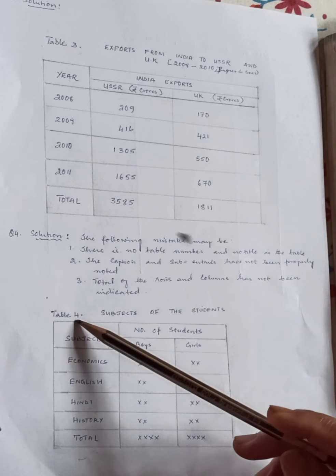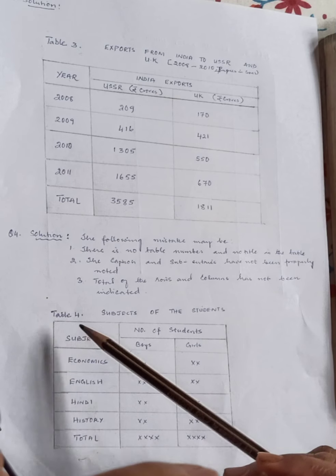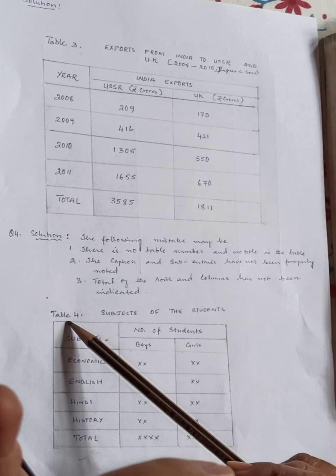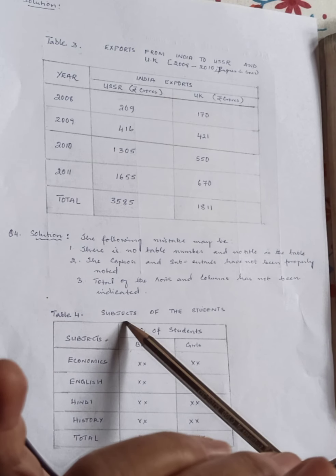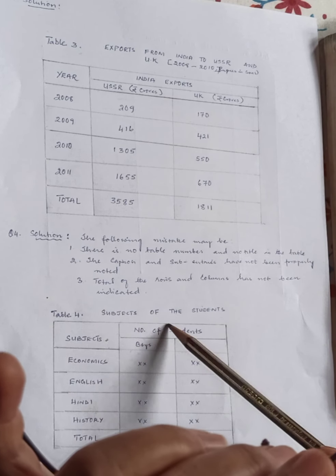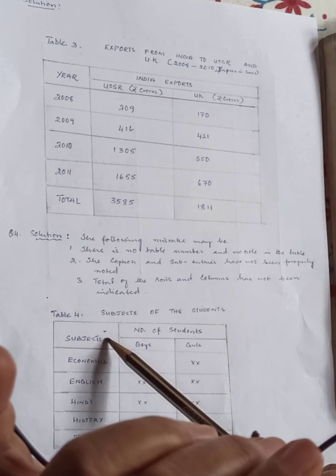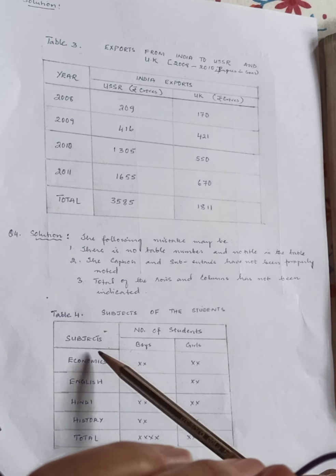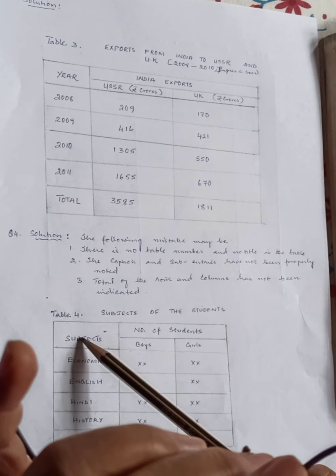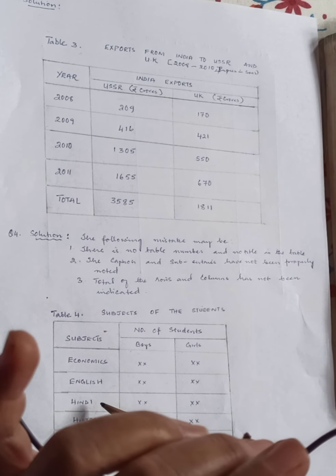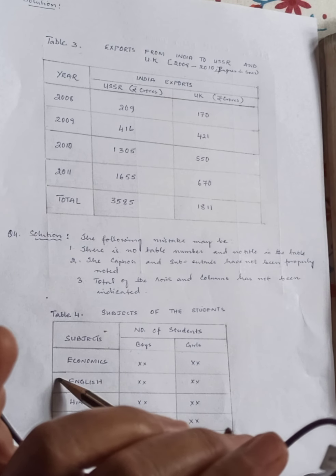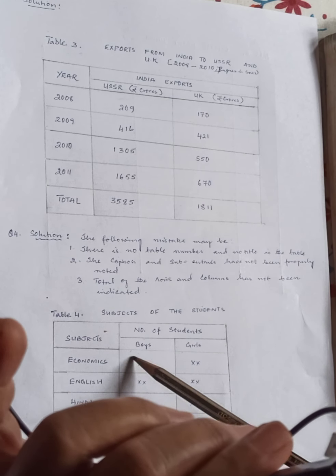Now we will try to make the table. First, the table number is given, that is table 4, and the title for the table will be subject of the students. Here the subject we list out in the subhead. The subhead is subject, and economics, English, Hindi, history, all these are the row headings.